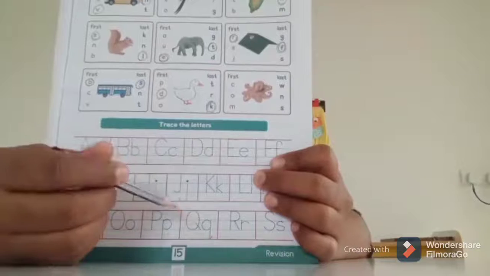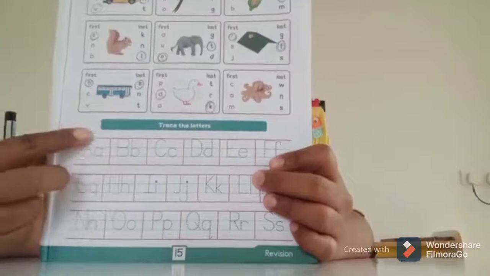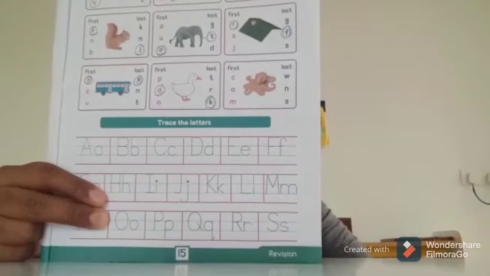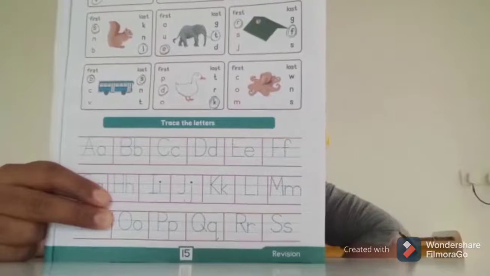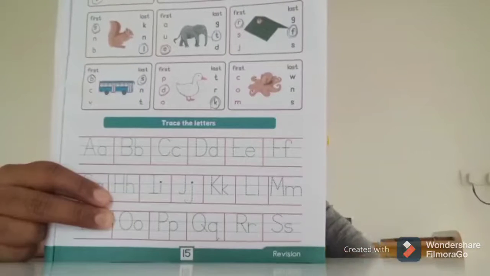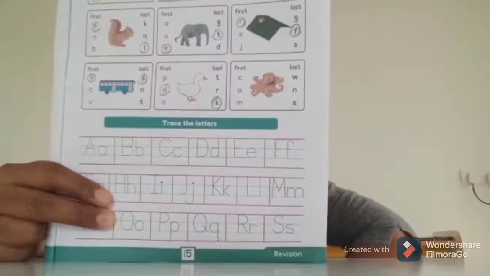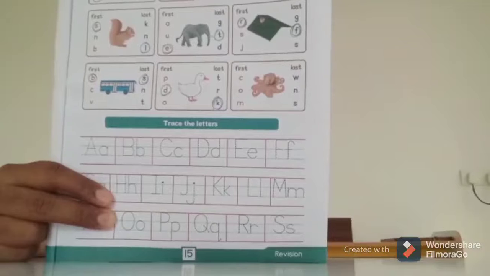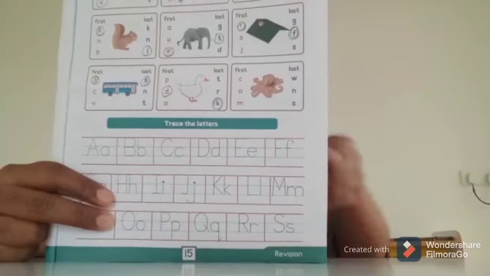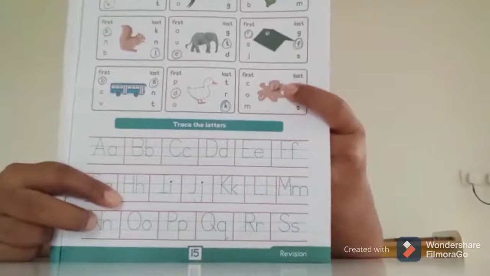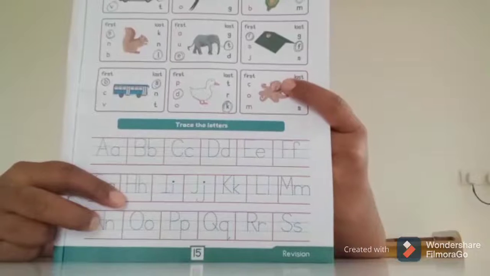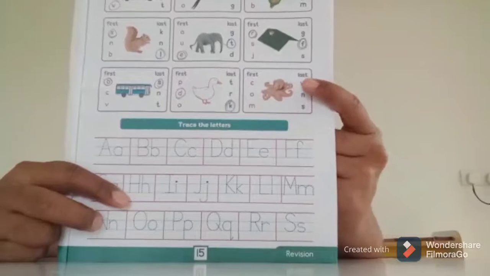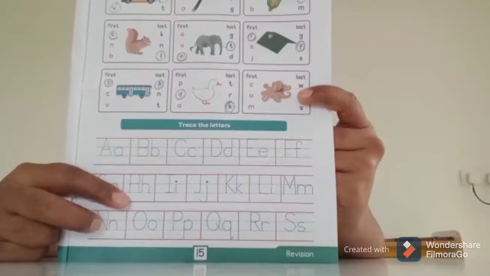What's this? Octopus. It is octopus. Where does octopus live? It lives in water, in the sea. Yes, it's an aquatic animal. It has 8 tentacles. And what's the first sound?